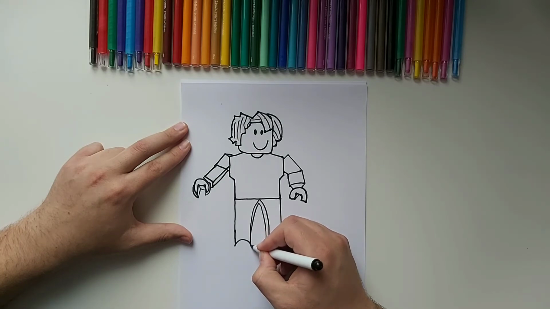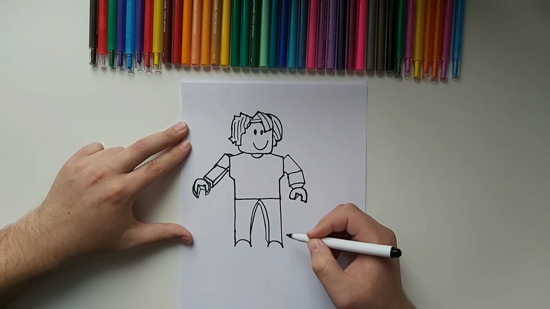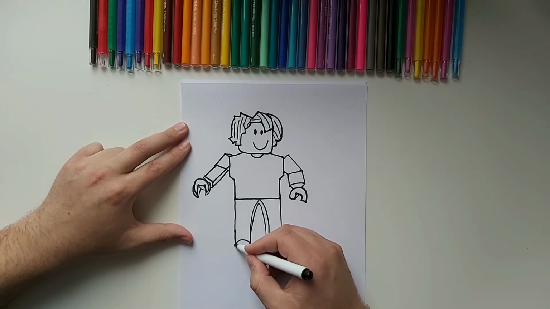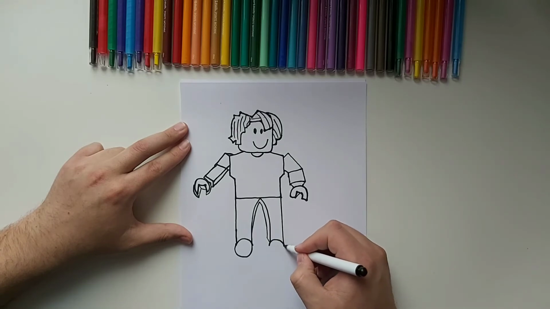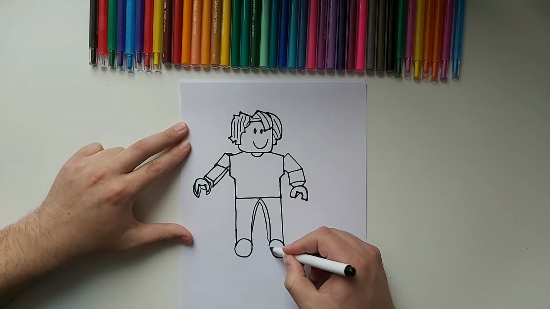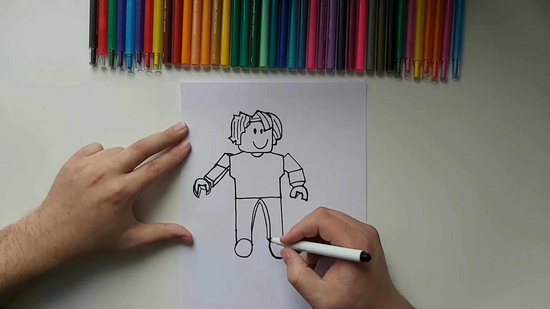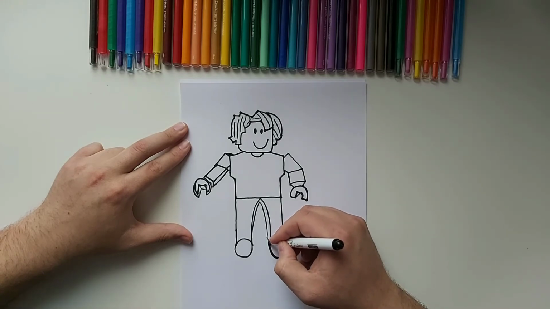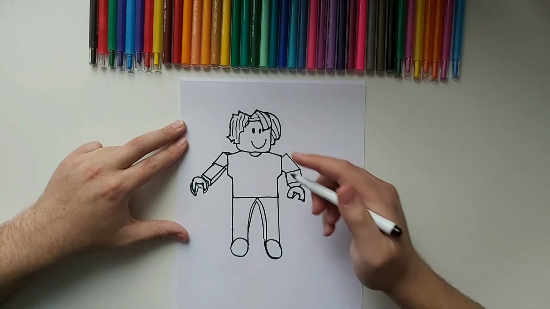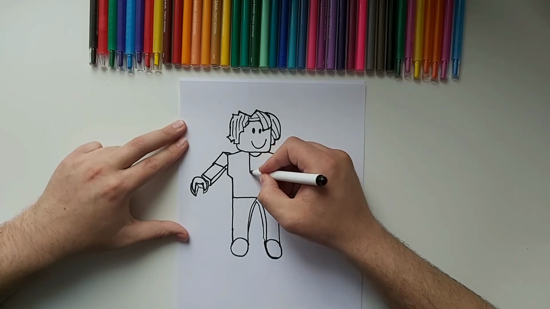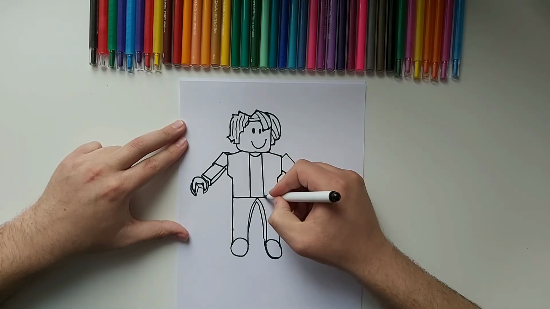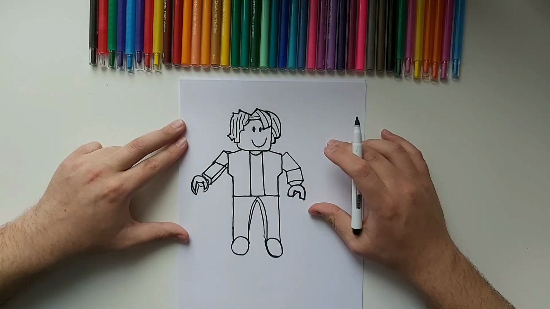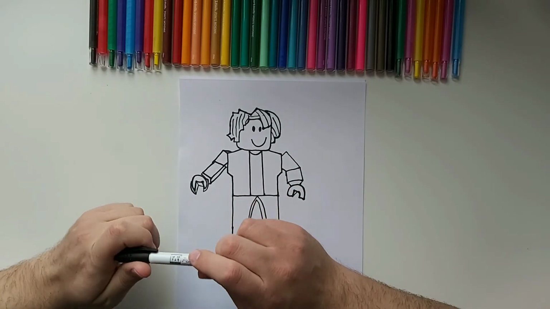Now his shoes, curved line and curved line, and finish it off by rounding it and back. Same on the other side, around and back. Right. Good. He has another two straight lines here, straight down, and we are done and ready to color in.